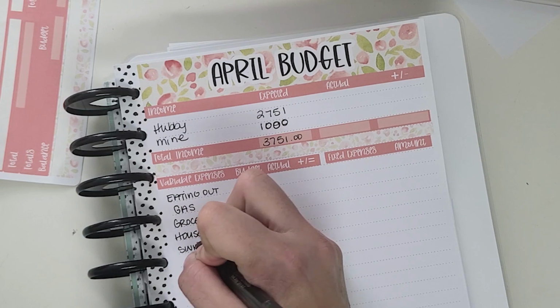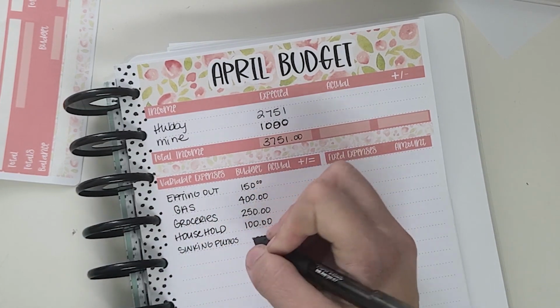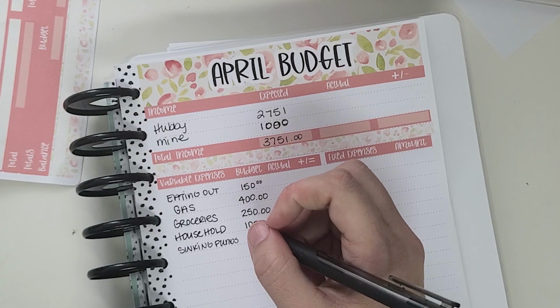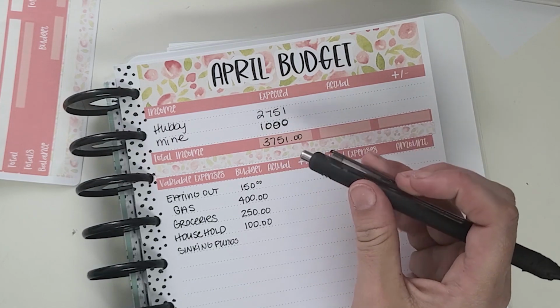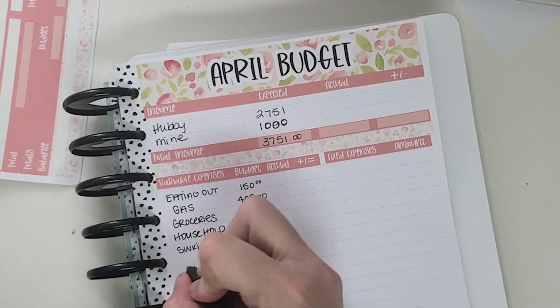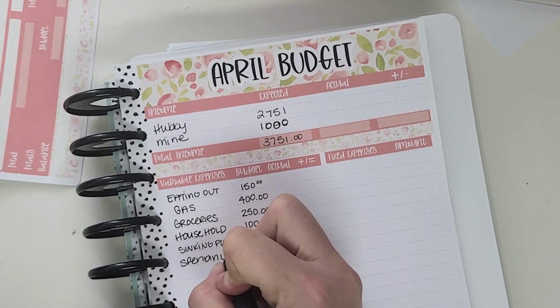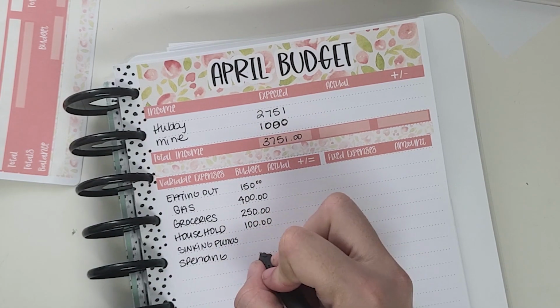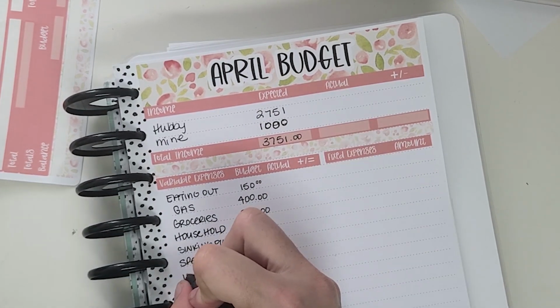Sinking funds is usually $250, but because we have a little bit extra, I'm going to keep it open for right this second. I'm going to see what we got going on here. Spending, 150, and then we always have unbudgeted.